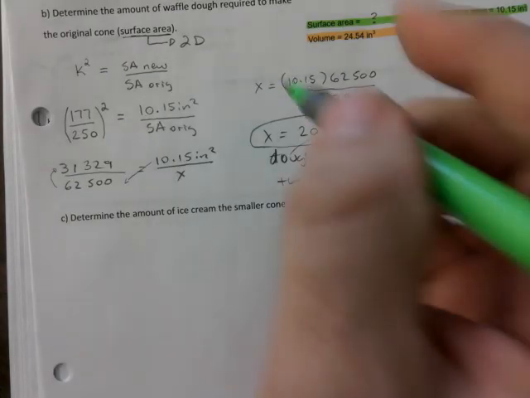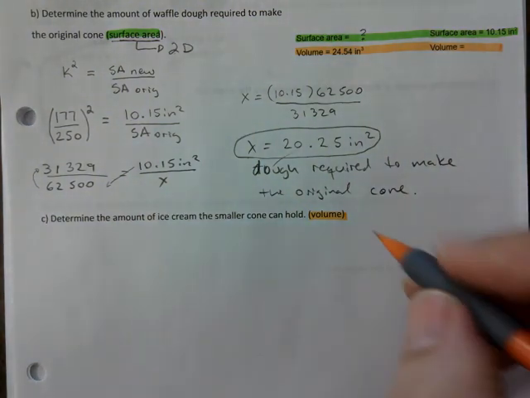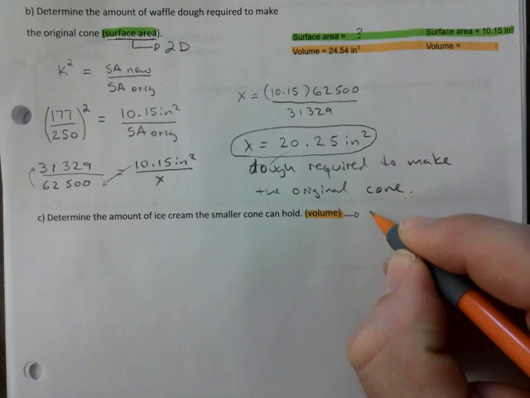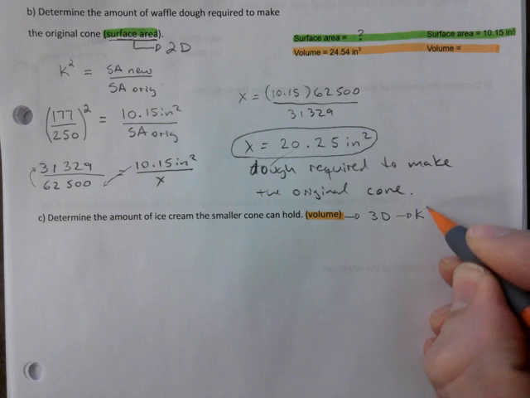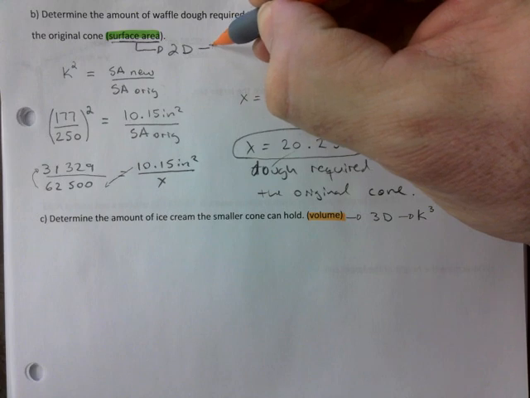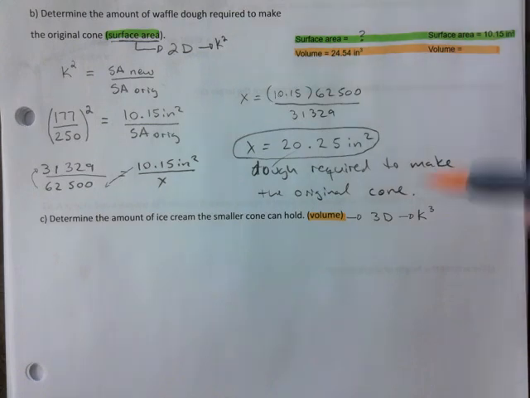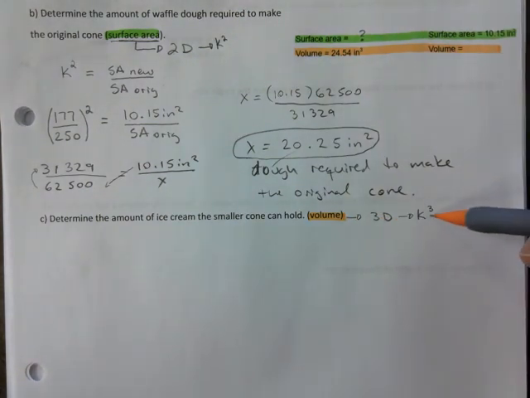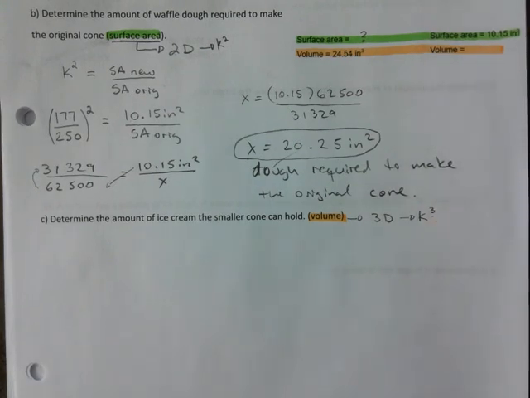I never highlighted surface area earlier, right? So I'm going to use the same color as I used there. And this, you should immediately think 3D, which you should immediately think of k cubed. You should immediately think k squared up here. Down here, hey, it's 3D, so whatever happens, my scale factor is cubed. The volumes are related by k cubed, not just k, not just k squared, k cubed.